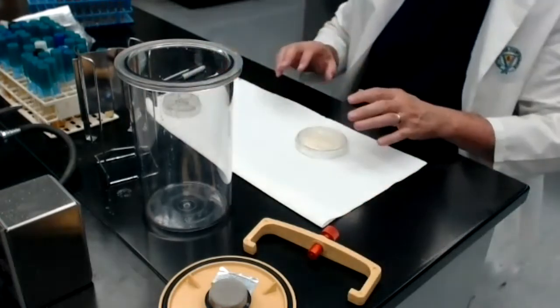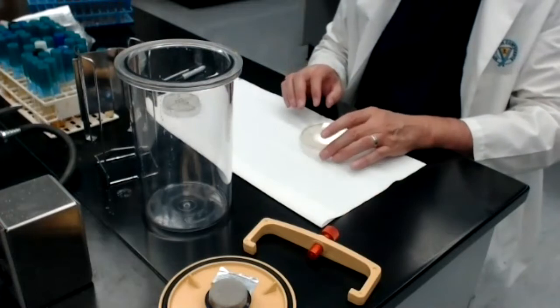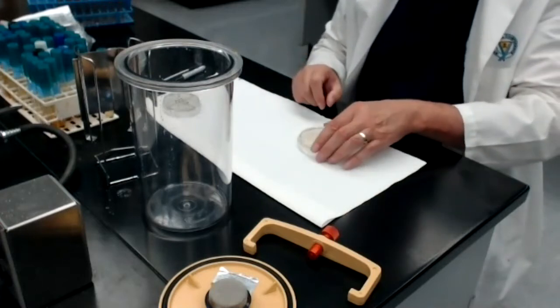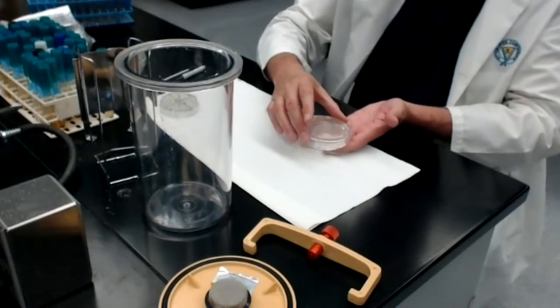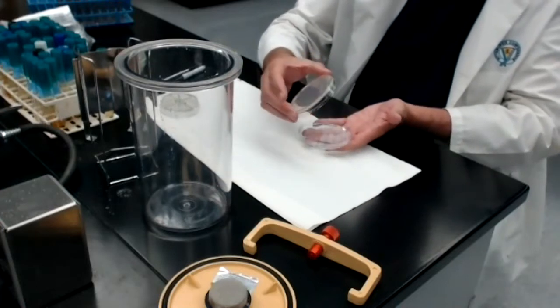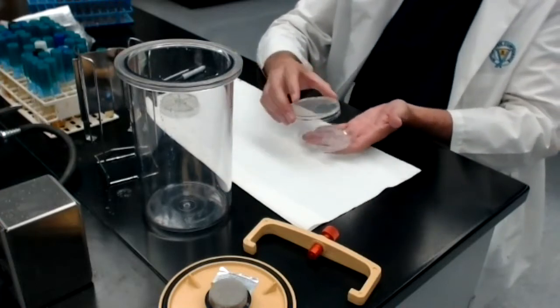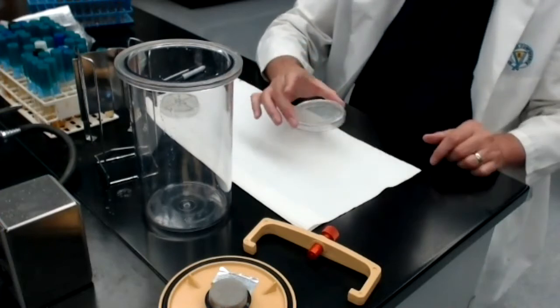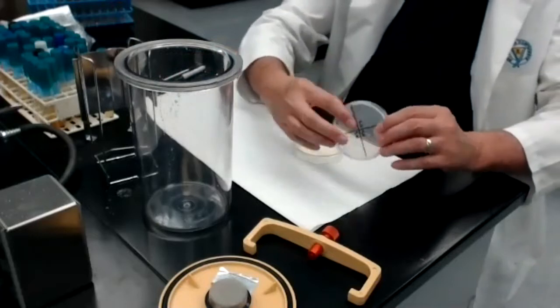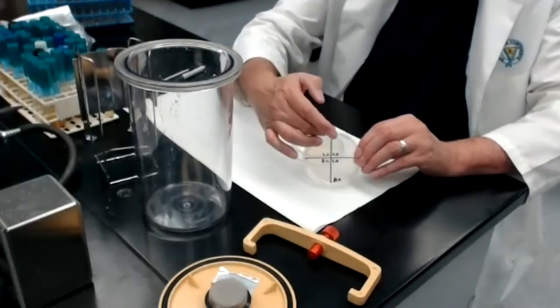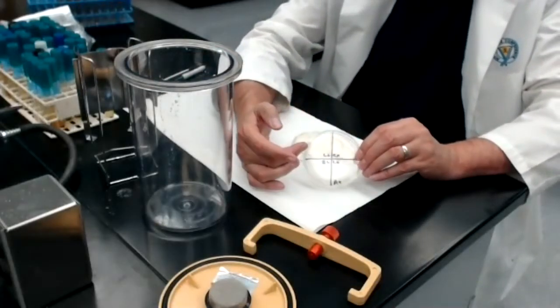And the reason I didn't label this plate yet is I wanted to show you how I do this. You'll notice I have the plate upside down. The bottom is now in my right hand. The lid is sitting in my left hand. So I have the plate upside down. What I'm going to do is divide the plate into 4 sections, into what we call quadrants.